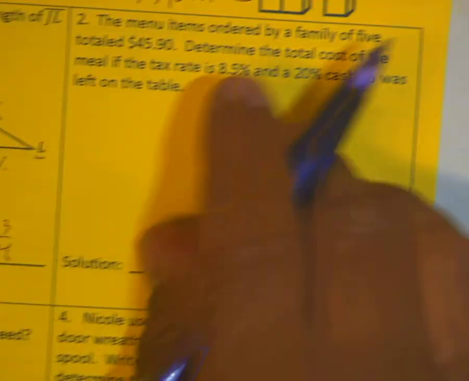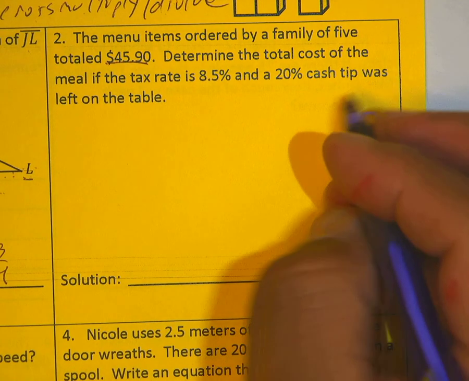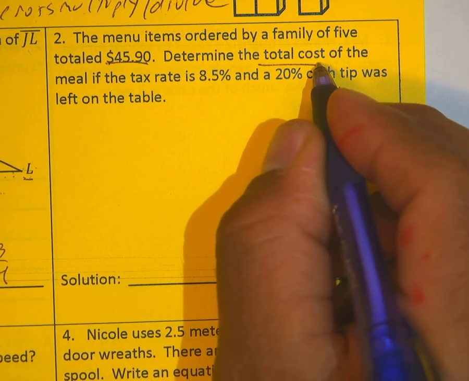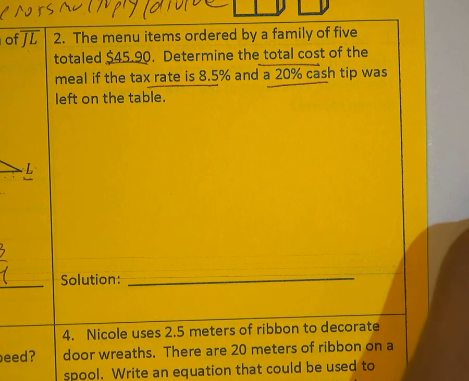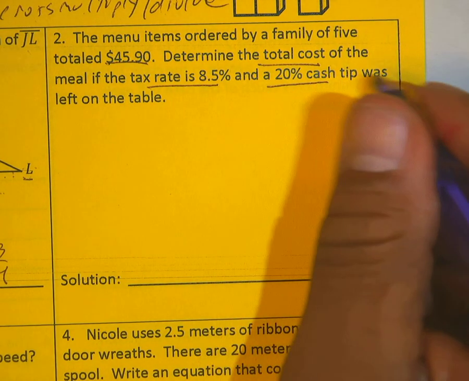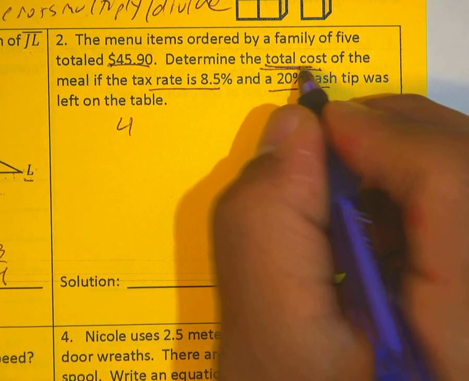Okay, let's look at the next one there. The menu items ordered by a family of 5 totaled this. Determine the total cost of the meal if the tax rate is 8.5% and a 20% cash tip was left on the table. So you want to know the total cost.